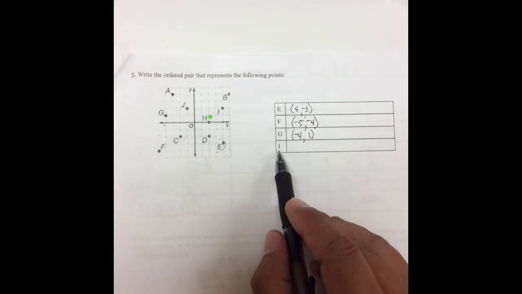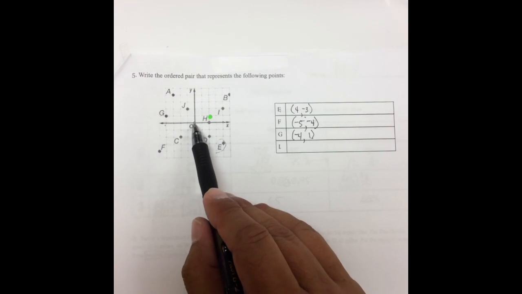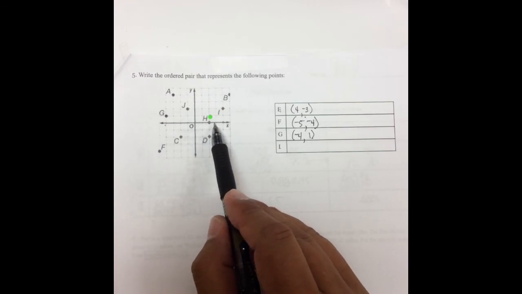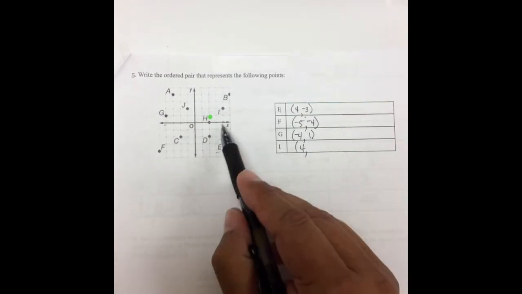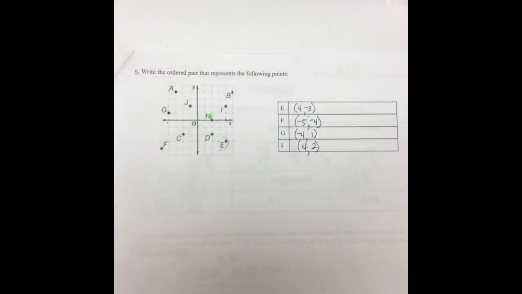And then the last point is I. So we move 1, 2, 3, 4 to the right. And we move 1, 2 up. 4, 2. So the ordered pairs that represent those points are given here, and those are your answers.